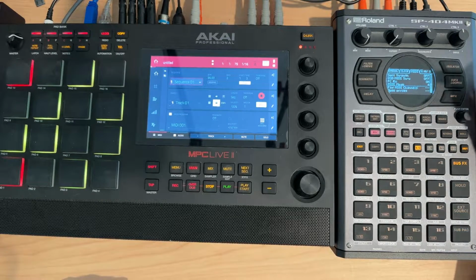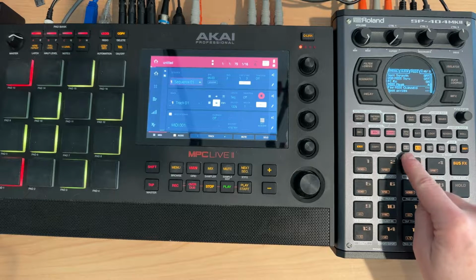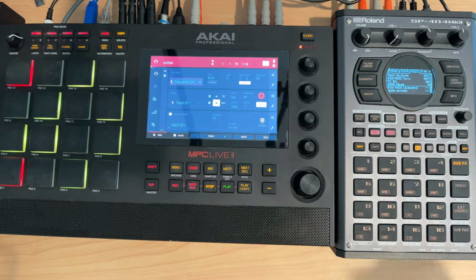I also just want to let you know I'm using MIDI mode A, which means bank A is going to be MIDI channel 1, bank B is MIDI channel 2, all the way up to bank J, which is MIDI channel 10. There's a few tricks you can do here with using MIDI channel A. There's reasons you might want to use MIDI channel B as well, which I'll get into as much as I can, but let's exit out.